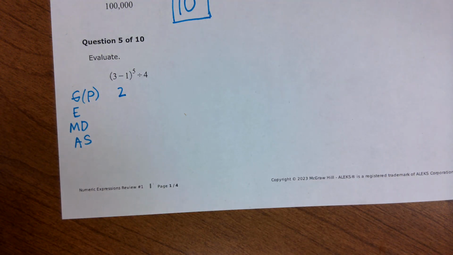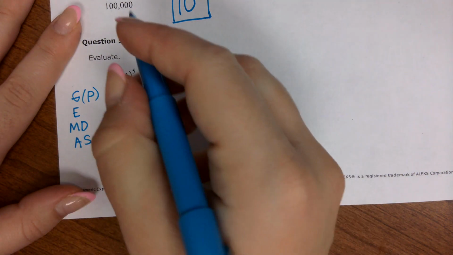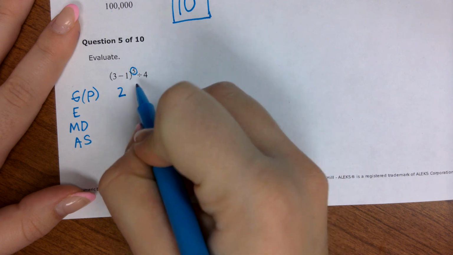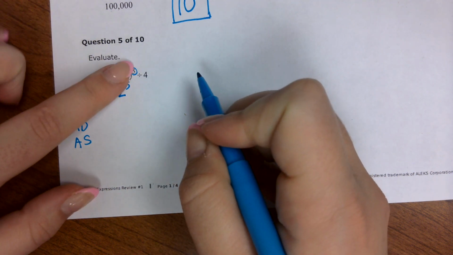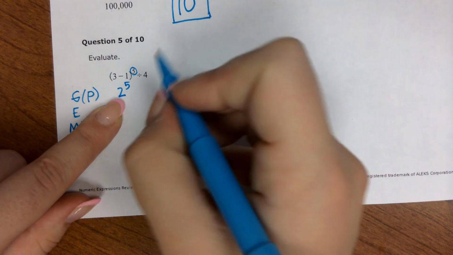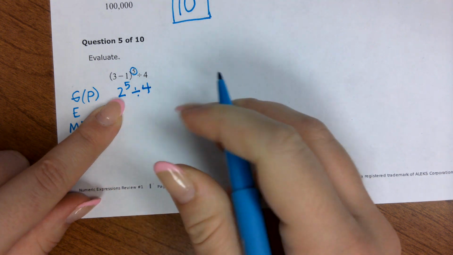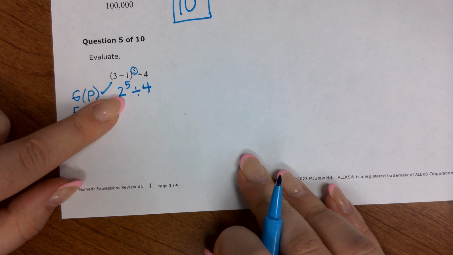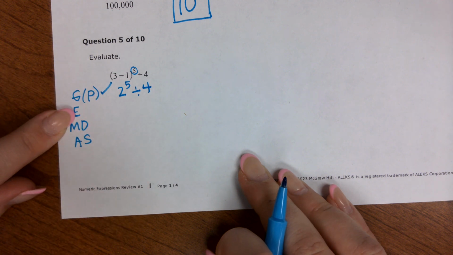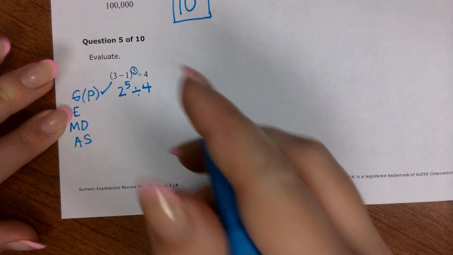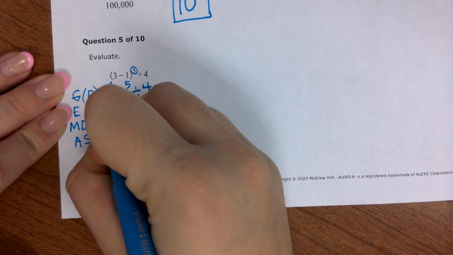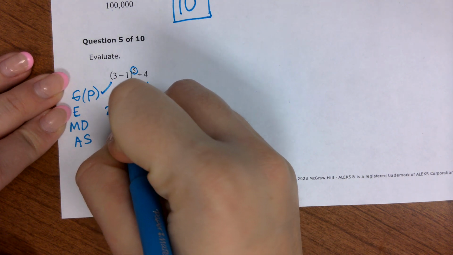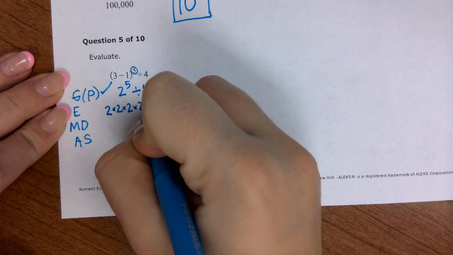Oh, sorry for the bell. We're going to stop and copy, and that includes this exponent. I know sometimes that can be confusing, but we're going to copy down that exponent to the 2, and then we're going to divide by 4. Okay, so that's our first step. We just did our grouping. We did 3 minus 2, and then we stopped and copied. The next step is doing exponents. Exponents is 2 to the 5th power, so I'm going to do 2 times 2 times 2 times 2 times 2.